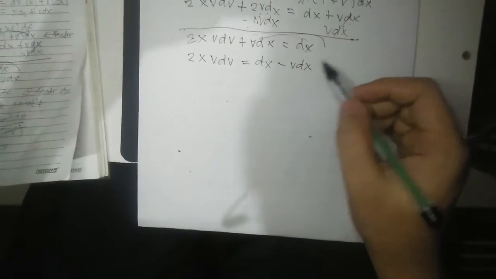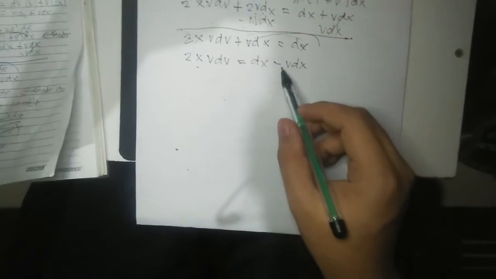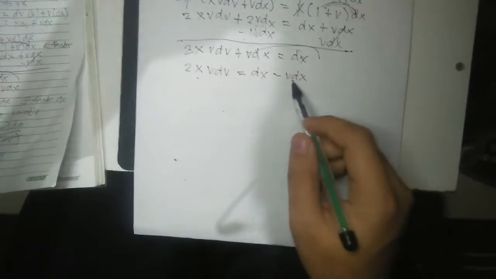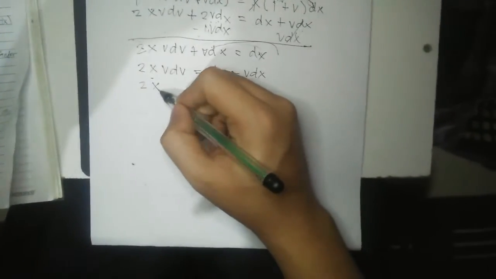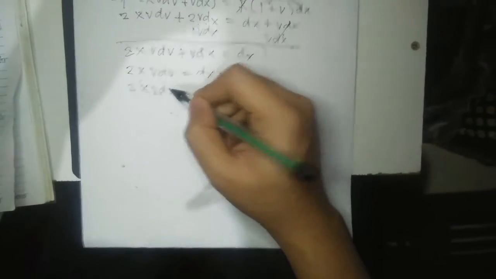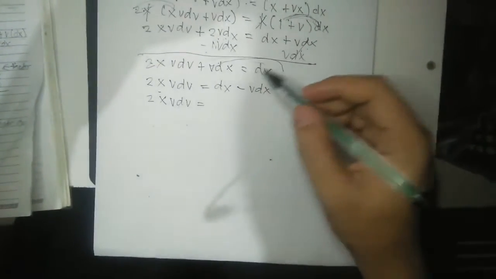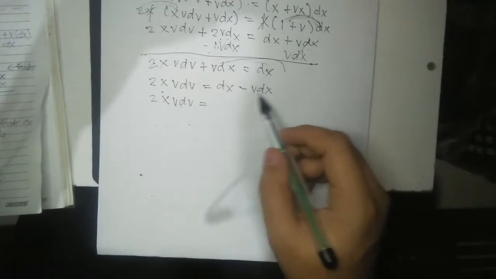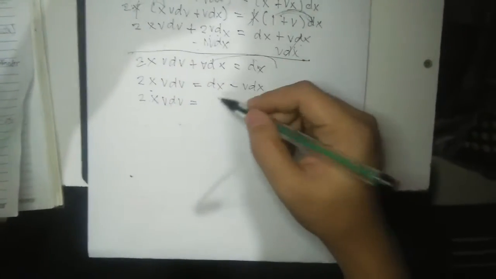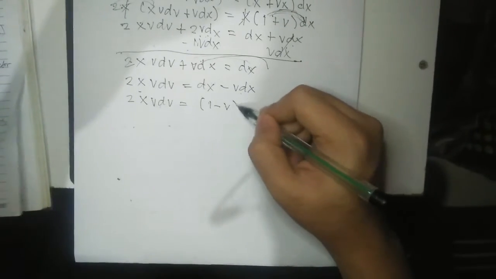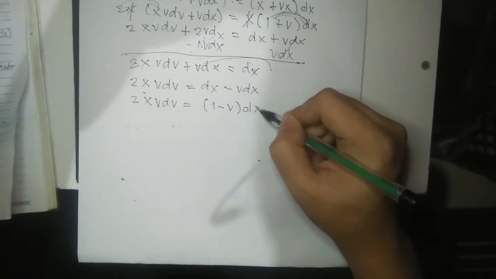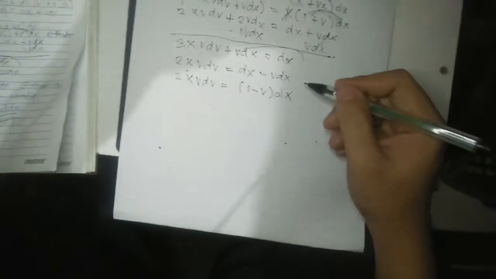Then we can factor out the x here, so this will become 2x v dv equals, we will factor out dx, sorry, so it will remain (1 minus v) dx.